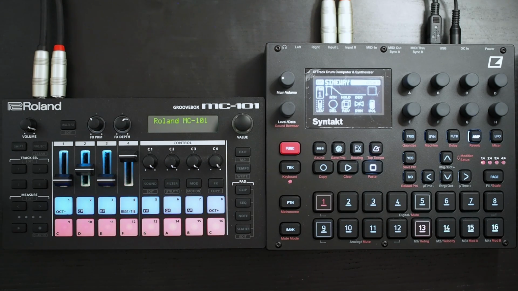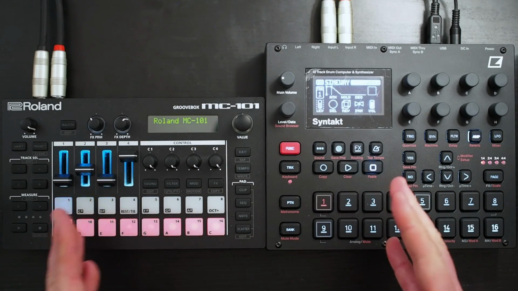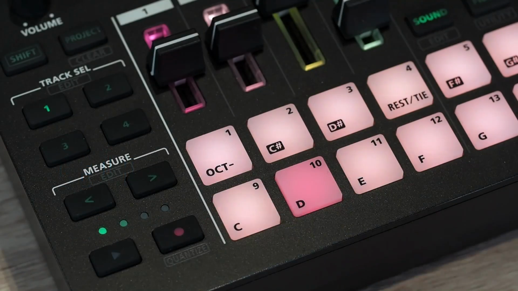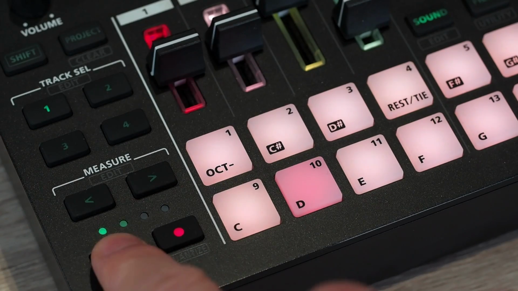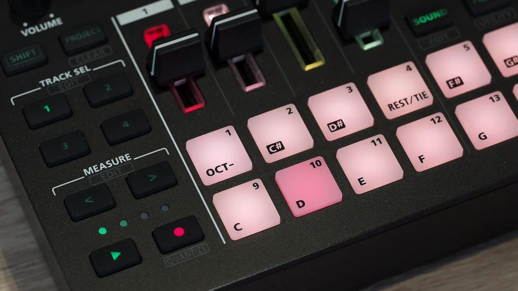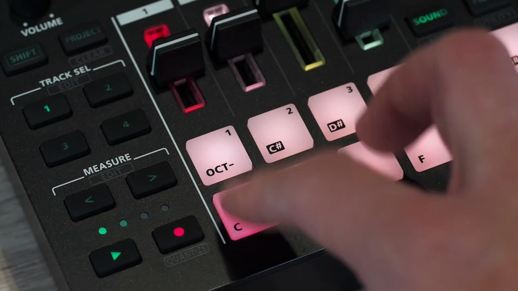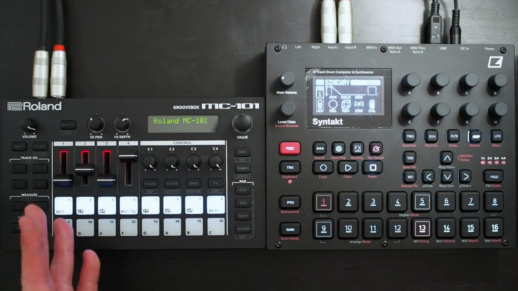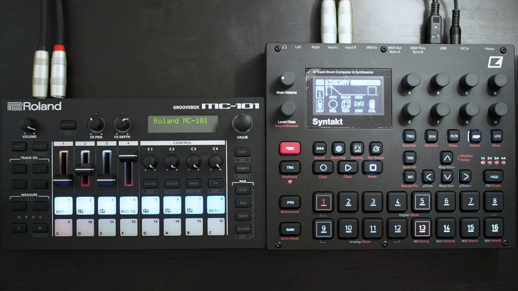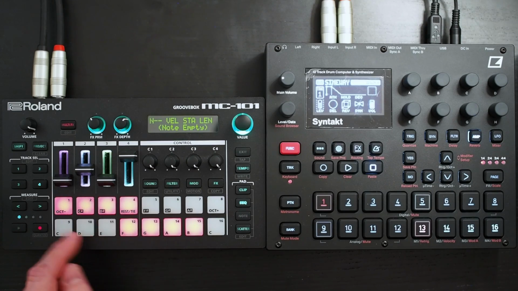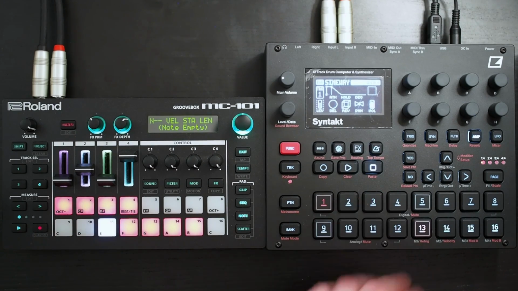And it's worth pointing out too that both of these devices support live recording. So you don't have to enter notes manually in the step sequencer if you don't want to. Like, let's say you already hear in your head what the melody or the drums sound like, you can just use the live recording feature instead. And I'd say in that case, the MC-101 actually has a slight edge, because when it comes to live recording, it's just more enjoyable to hit these pads than to be playing on these kind of clicky buttons.